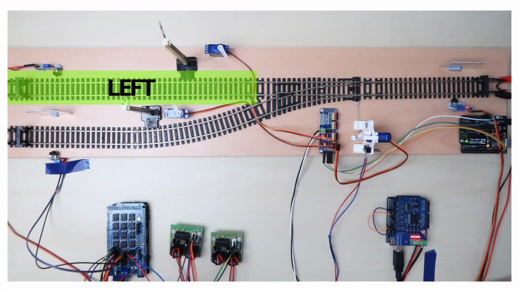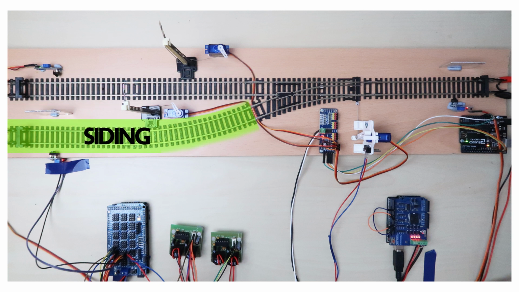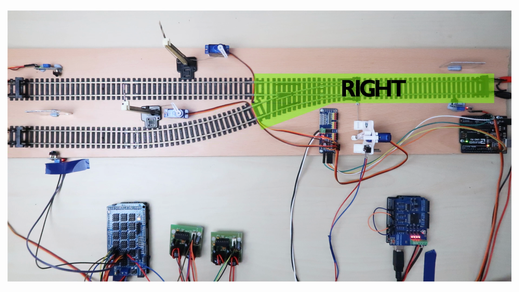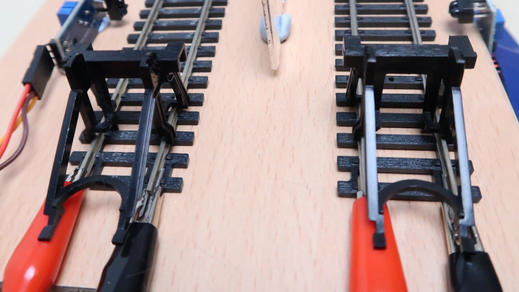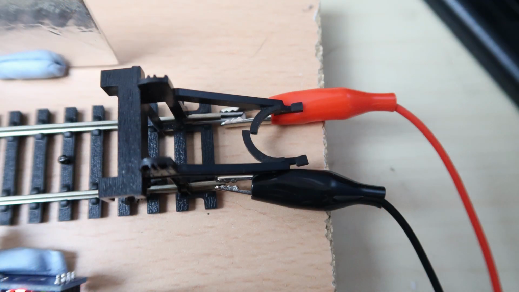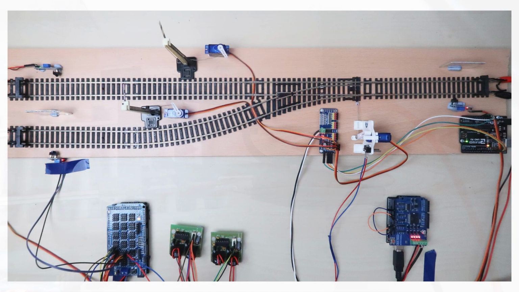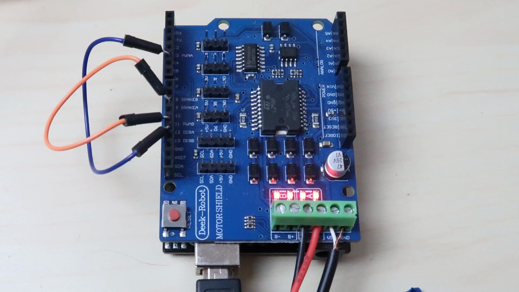We've got the main line block on the left here, which throughout will be called left. We've got the siding block here, which throughout we'll be referring to as siding. And then we've got the point and the section of track on the right here, which throughout we'll be referring to as right. Each block has a separate feeder from the power supply, which I've just connected using crocodile clips for now, and this is provided by the DCC++ base station.